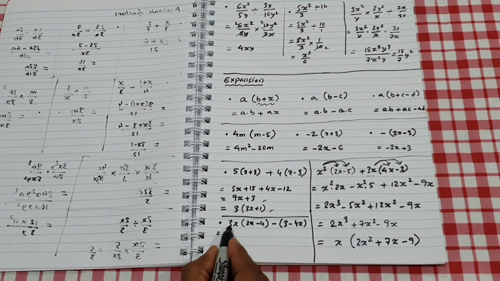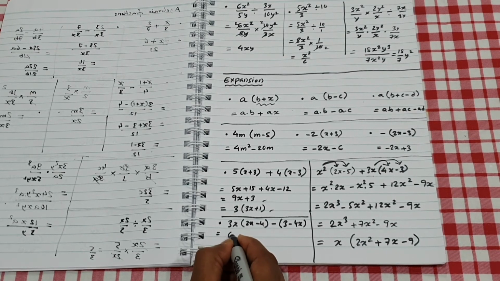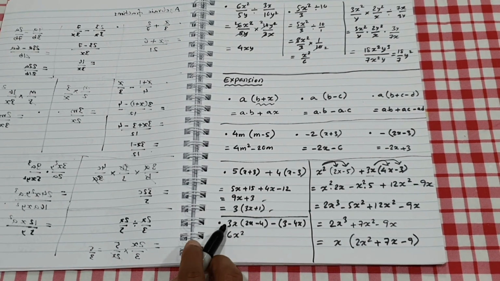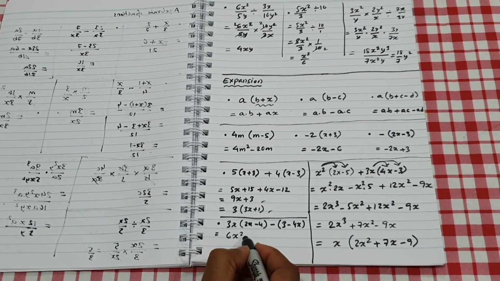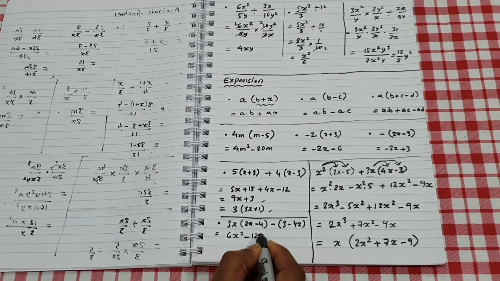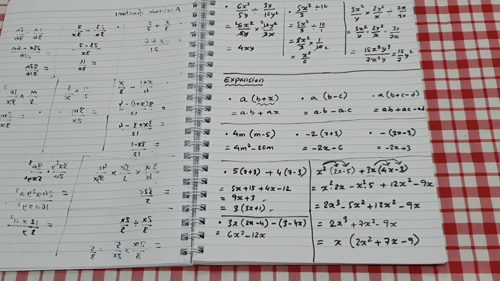We'll do the same. 3x into 2x is 6x squared. 3 into 2 is 6, x times x is x squared. 3x into minus 4 is minus 12x.